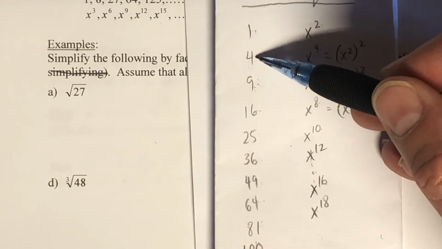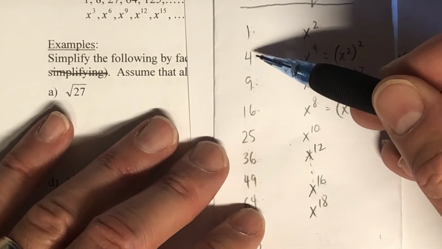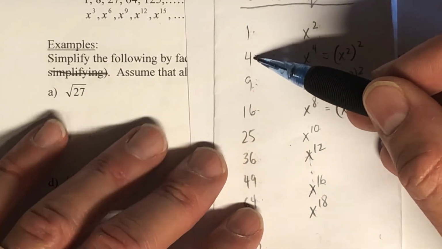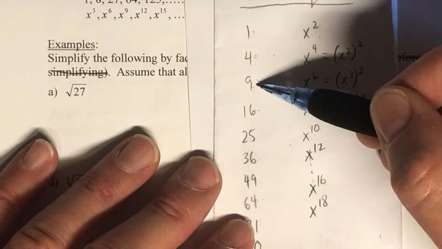Now, 27 divided by 4, that doesn't divide evenly. There's a remainder, right? And so 4 is not a factor of 27. 27 divided by 9, oh, that divides evenly. 27 divided by 9 is 3, and so 9 is a factor of 27.